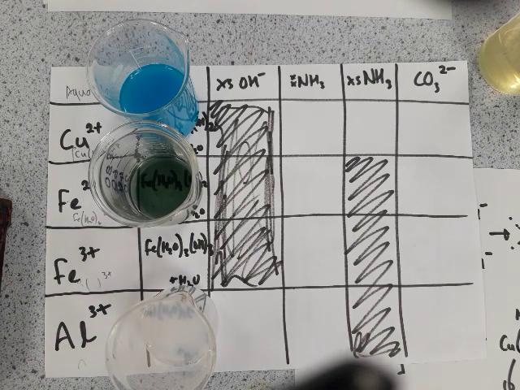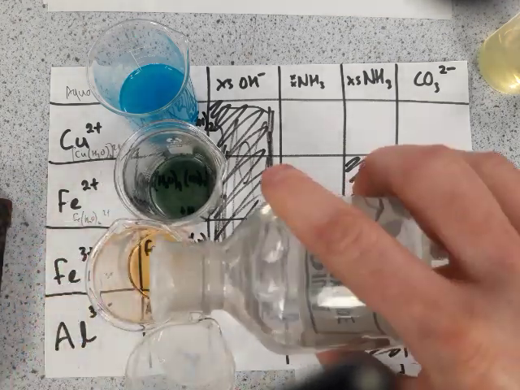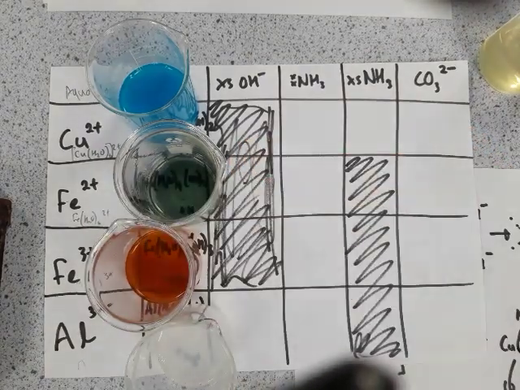And iron 3 plus, a brown precipitate formed. So hopefully you've seen all this in class with your teachers. Let's add this. Brown precipitate. Boom. Brown precipitate forms. Let's move them out of the way.